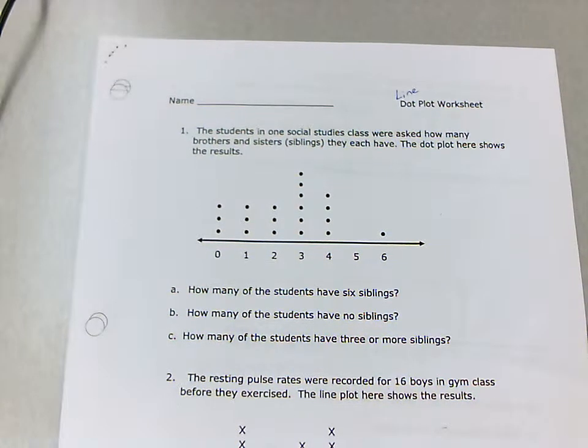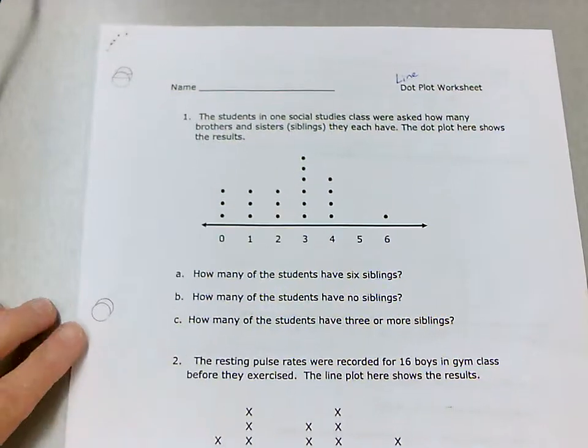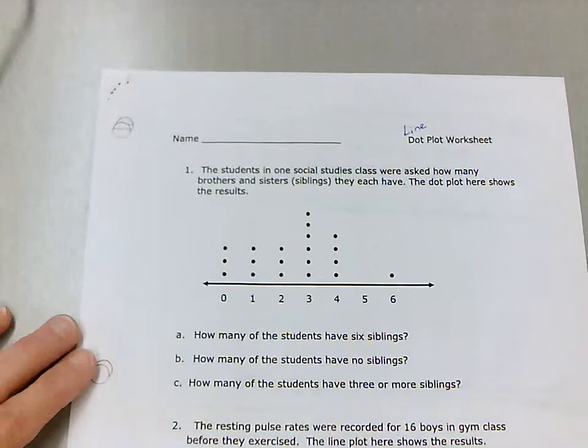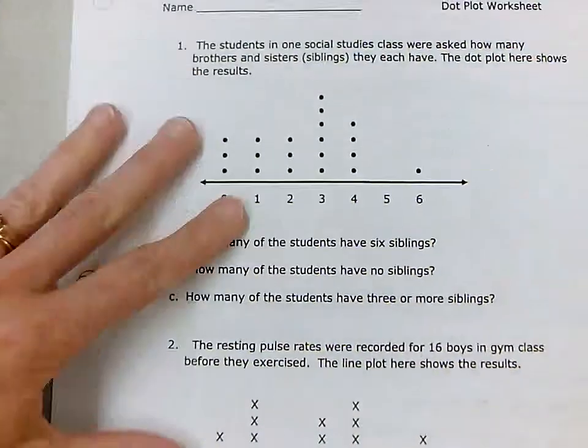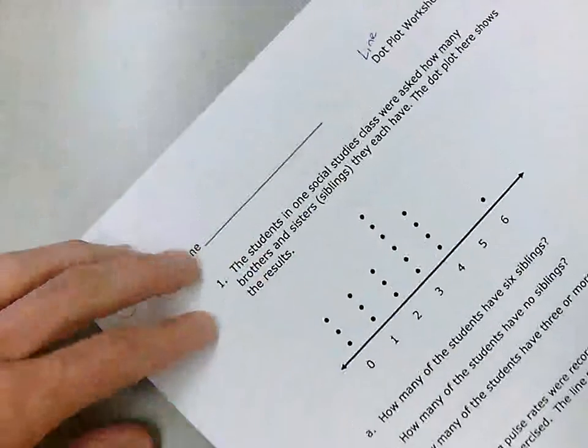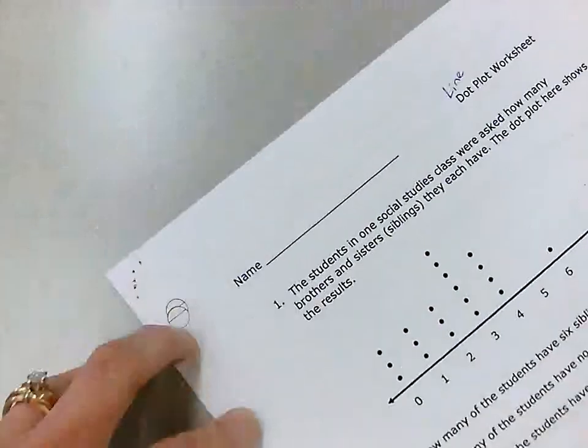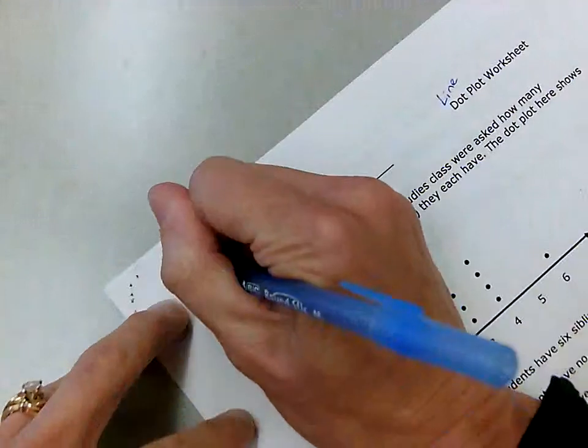A line plot, first off, you can see a couple of examples on the front page here at number 1 and number 2, and we're going to go over those problems here in just a minute. But as far as a definition goes on what a line plot is, let's see if I can zoom in here a little bit. And we're just going to write this at the top.